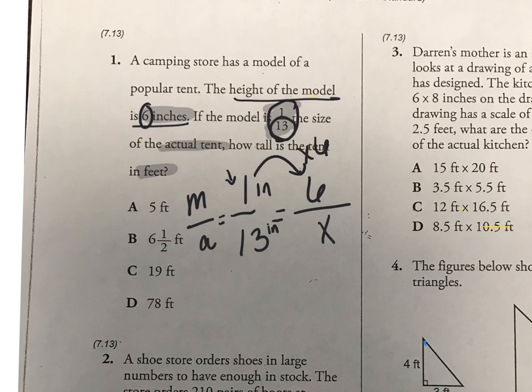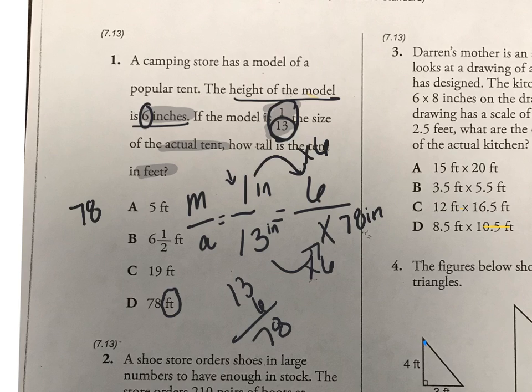So if I found that, I could scale up. It's times 6, times 6. So 13 times 6 is 78. Oh, I have 78 on D. It's not D. Why? Because you've got to turn it into feet. This is 78 inches, so 78 inches goes here, but we need to convert it to feet. So 78 divided by 12 gives us 6 and 6/12, which is 6 1/2 feet. Not too bad, but you have to do the conversion.